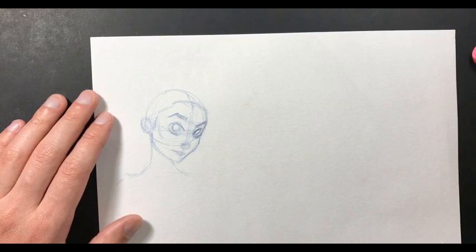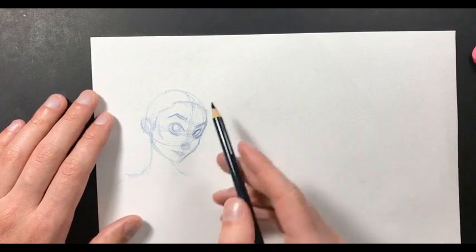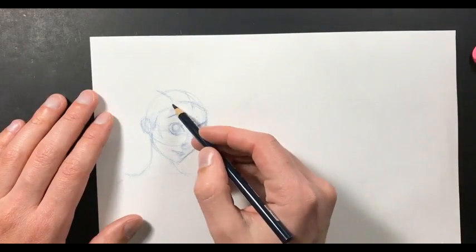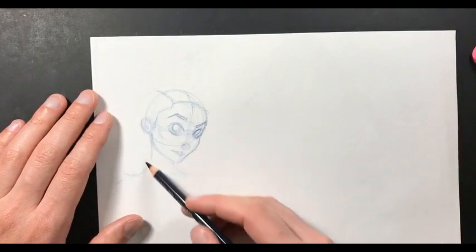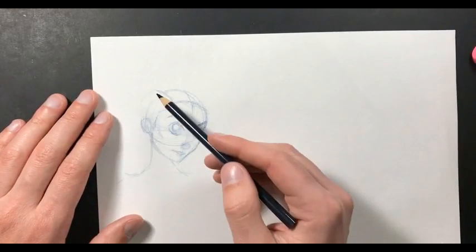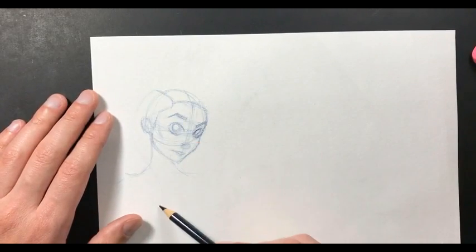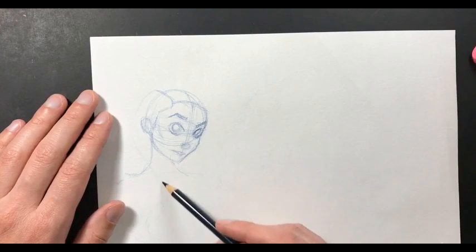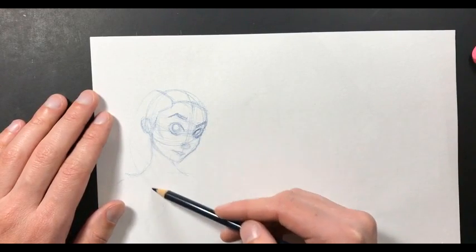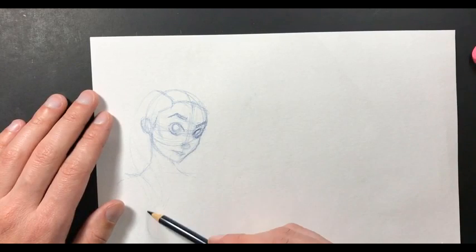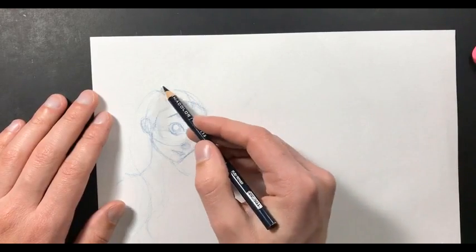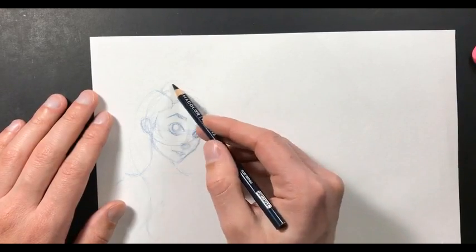So in this case, I think my character is going to have relatively long hair, and I think I'm going to put a part right about there. And then I'm going to start sketching in some really light lines because I'm not sure how I want this to go yet. But what you can do is start sketching in some really light lines and just playing with some curves and whatever you want. Just trying to figure out how you want that hair to flow. Then I'll go ahead and add the other side of the part.